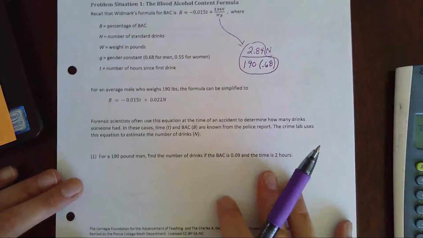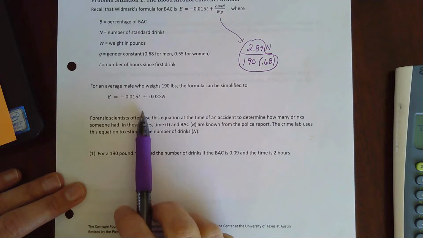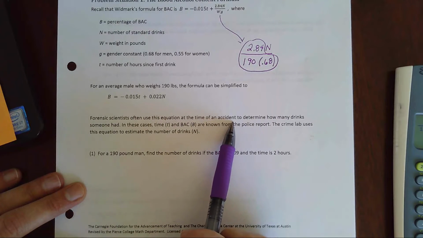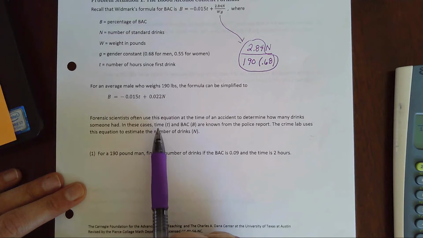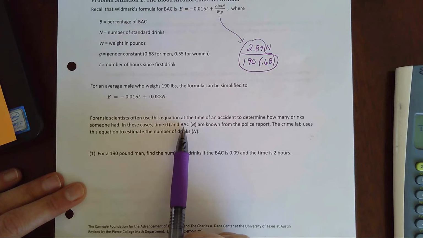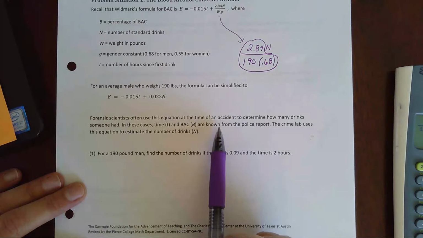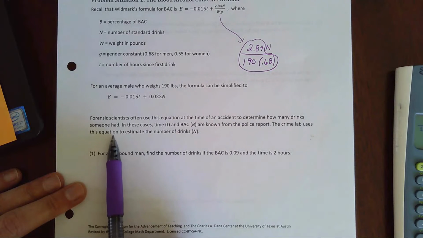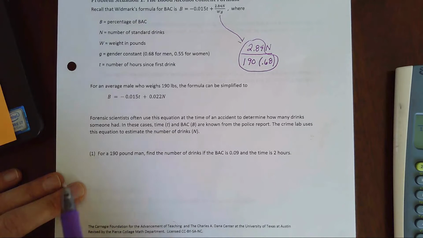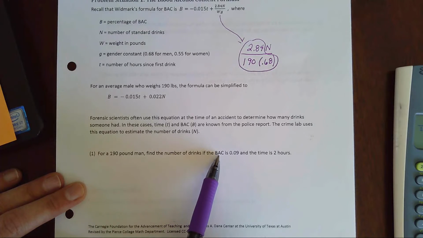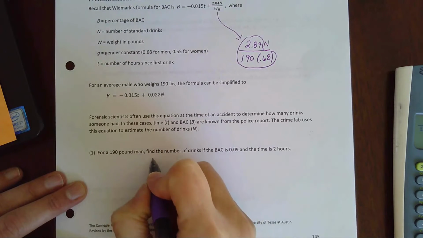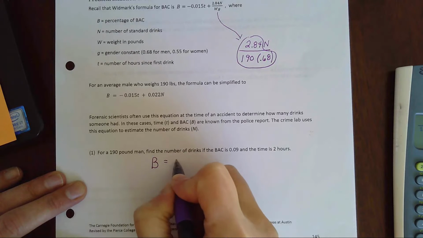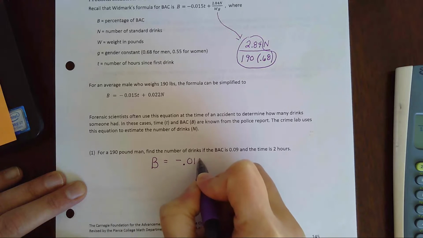All right, so it says, forensic scientists often use this equation at the time of an accident to determine how many drinks someone had. In this case, and we already know this, T is time, and BAC is blood alcohol content, right? The crime lab uses this equation to estimate the number of drinks that someone has had. So it says, find the number of drinks if their blood alcohol content is 0.09 and the time is 2 hours. Okay, we know how to do this. This is what we were already doing in our other section.